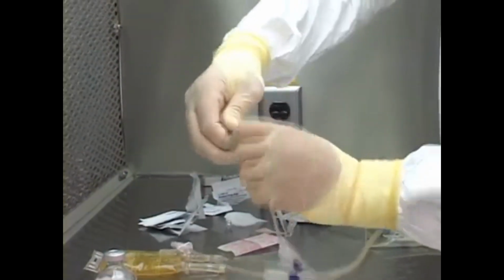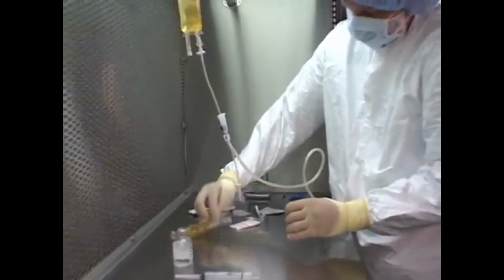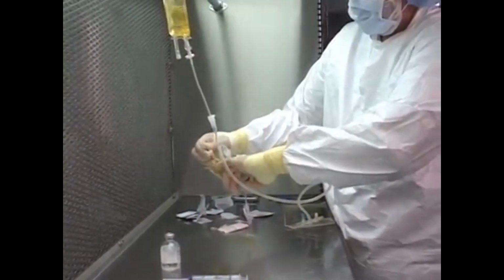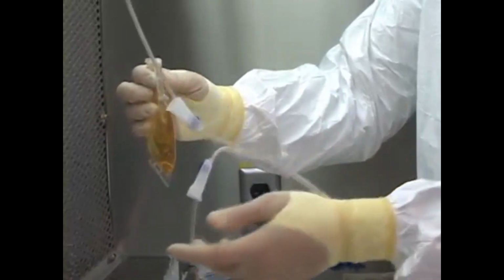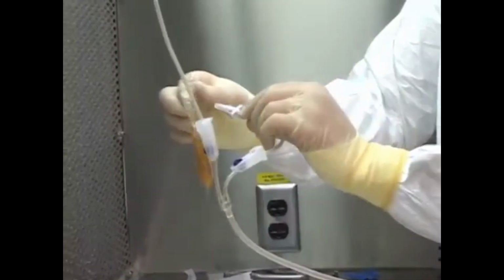Let's have a look at the two gravity fill methods for filling bags, the empty bag method and the underfill method. The empty bag method involves starting with an empty sterile bag that will be used as the final container. Commercially available bags have leads that can be connected to bottles or bags containing the base components. This method can be used for either traditional or 3-in-1 preparations.